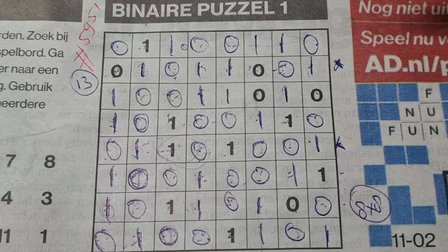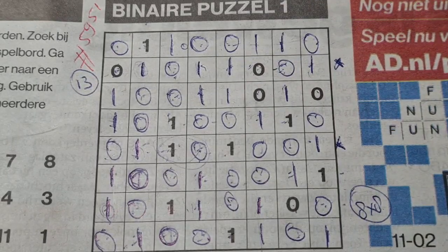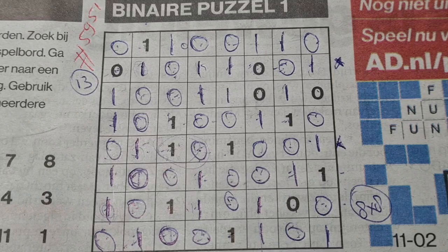Finished in 6 minutes. Yeah, I thought it was a hard one because we only have 13 printed digits. Well, only one time comparing. And we solved it again, and I like this one.